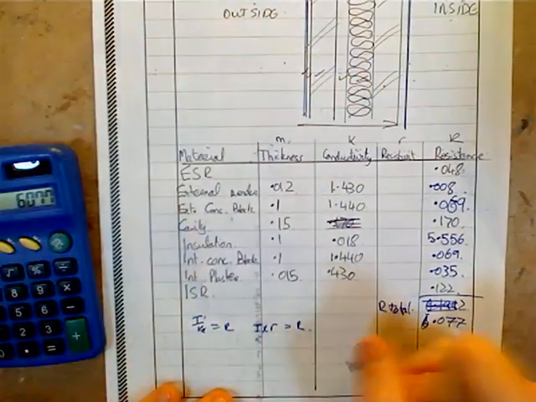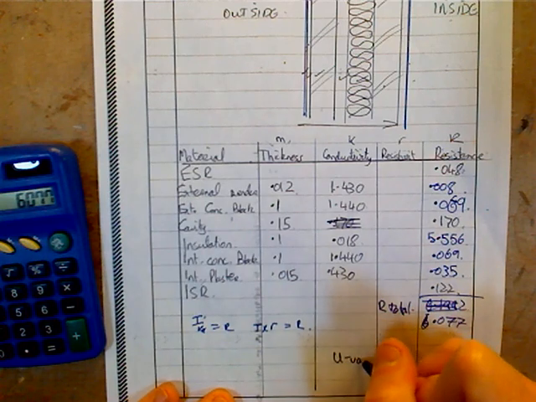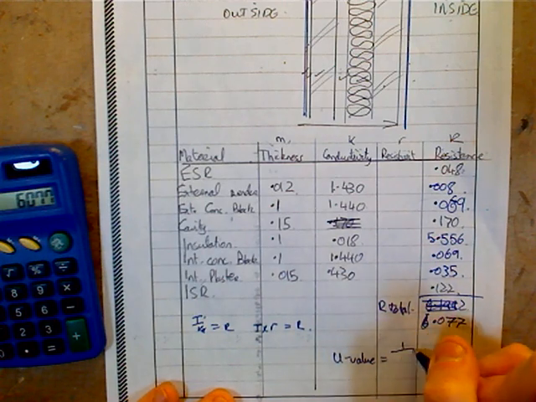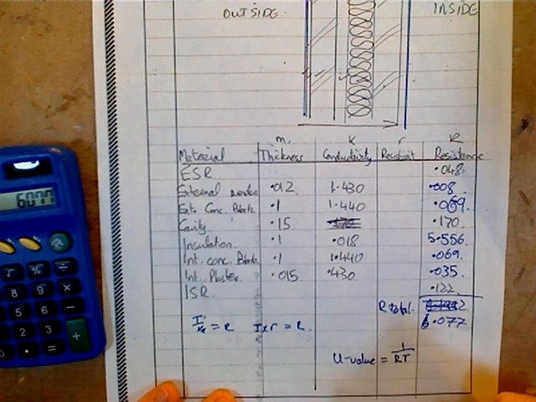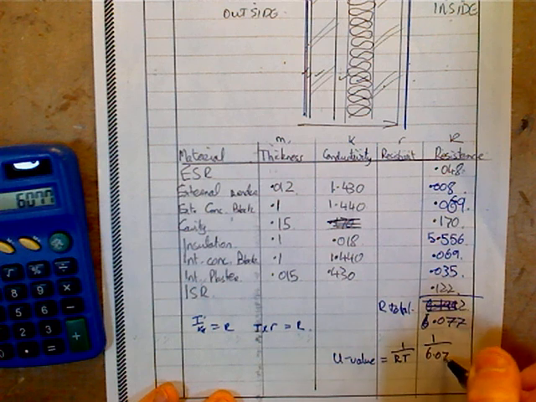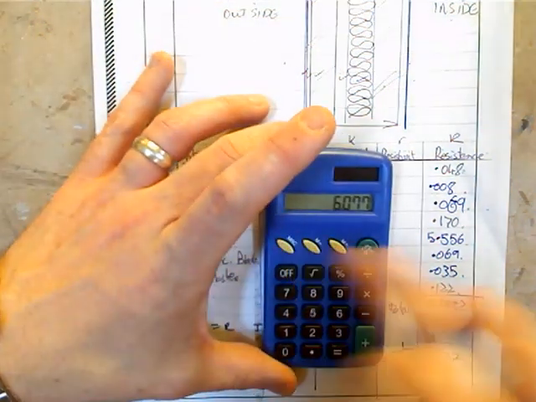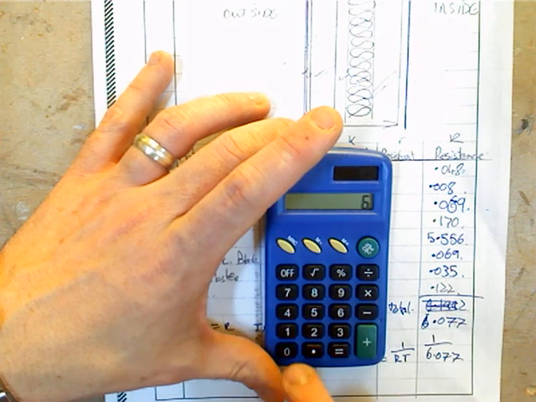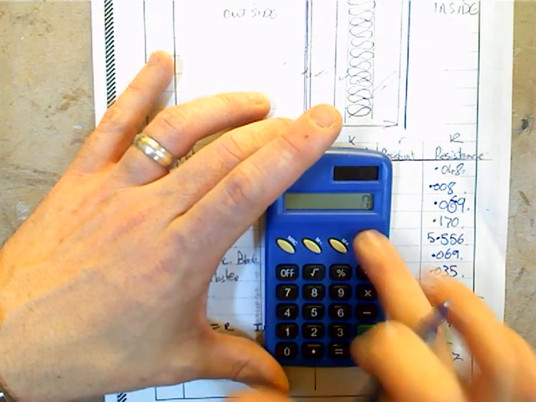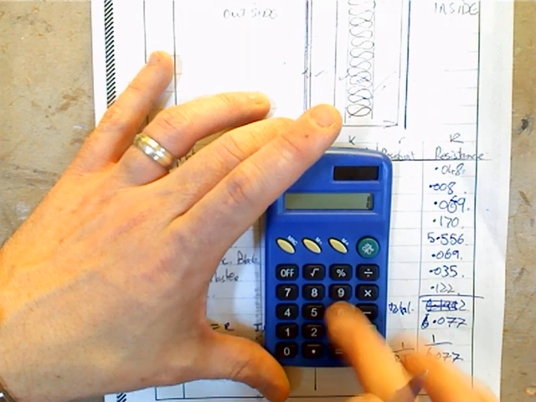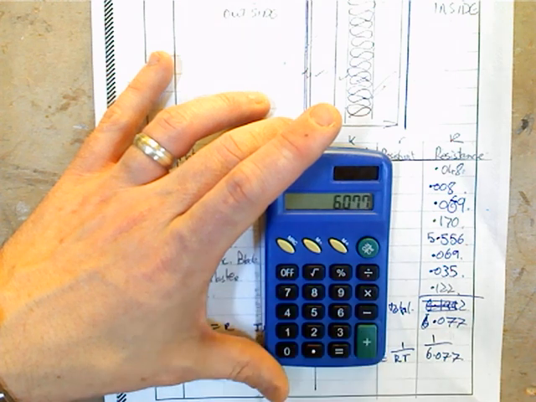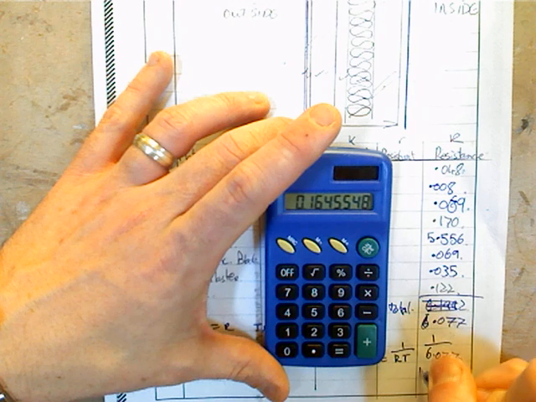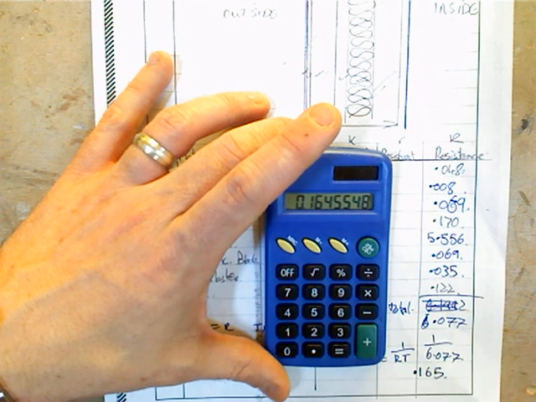Now, our U value equals 1 over R total. R total stands for the resistance total, yes? So I put 1 divided by 6.077, which equals 1.165.